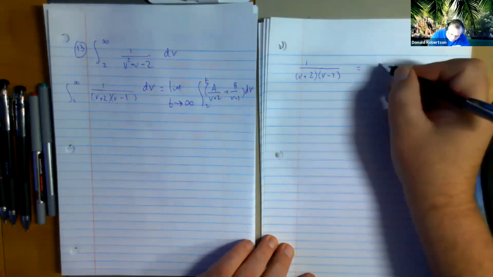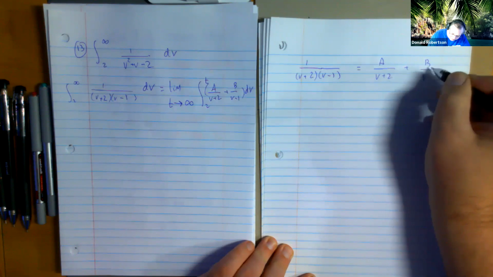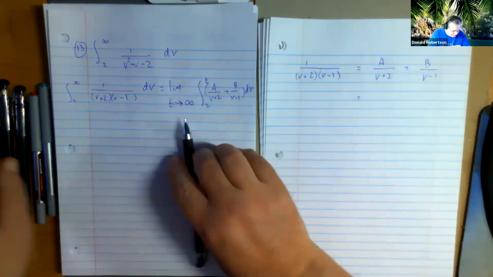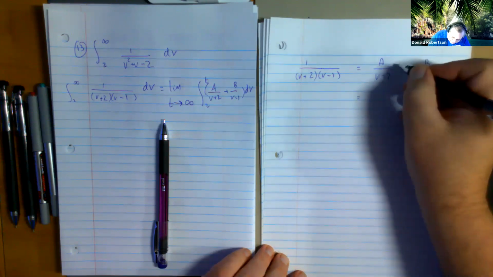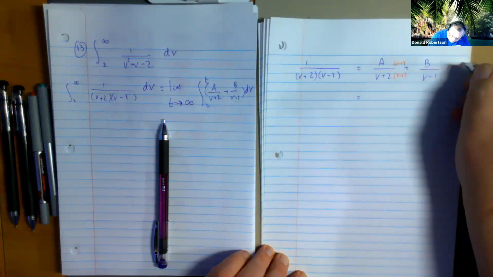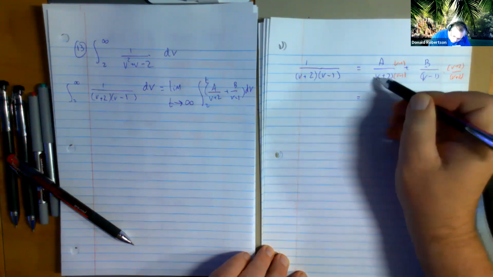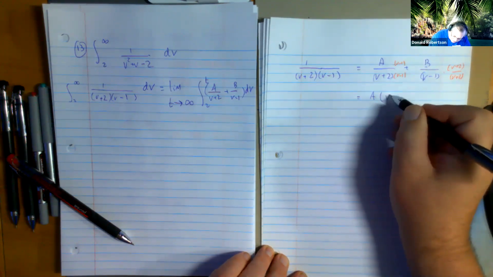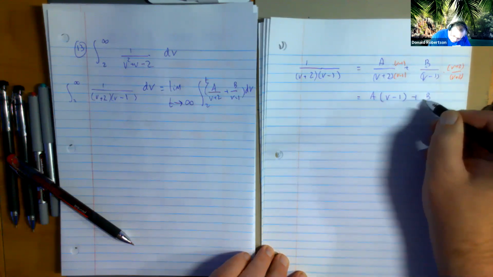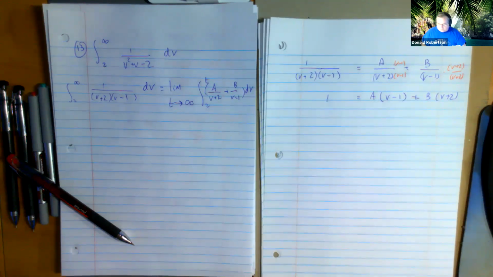Right. Now, over here is the working for finding a and b. This fella is missing a v minus 1. And this fella is missing a v plus 2. So we now have a(v minus 1) plus b(v add 2), and that's going to equal the top, which is 1. Are we cool with that? Okay.